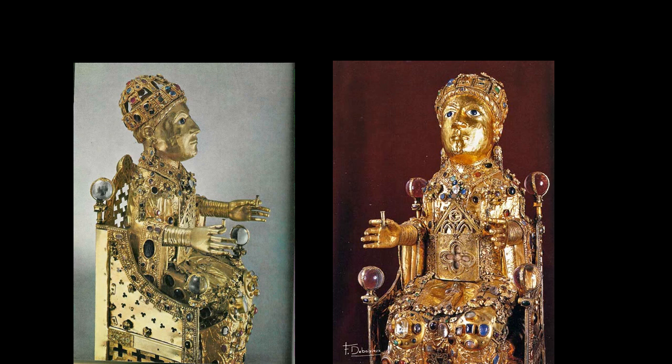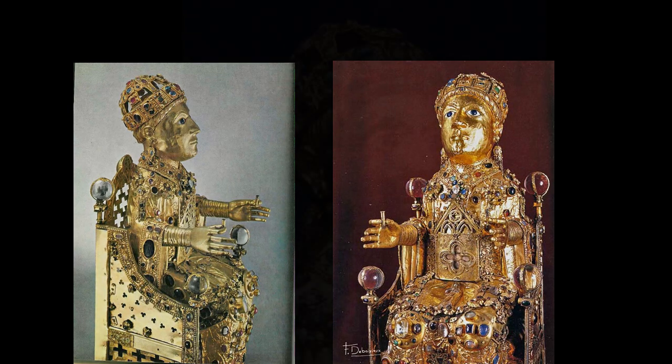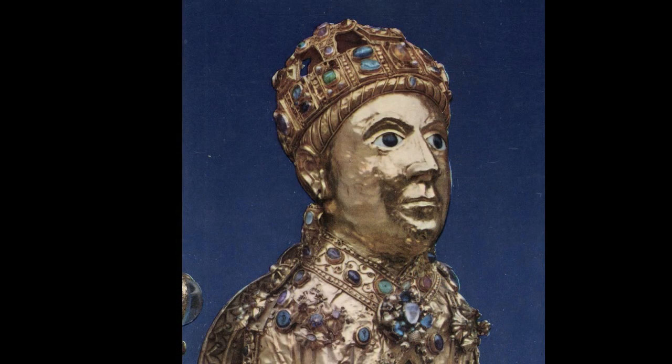It, by the way, is nearly 3 feet, and it shows us Saint Foy, Saint Faith, enthroned. That's key. We're going to see some more enthroned figures in a minute. And she herself is covered in jewels and pearls. And the interesting thing is that some of these jewels actually date back to the Roman Empire.